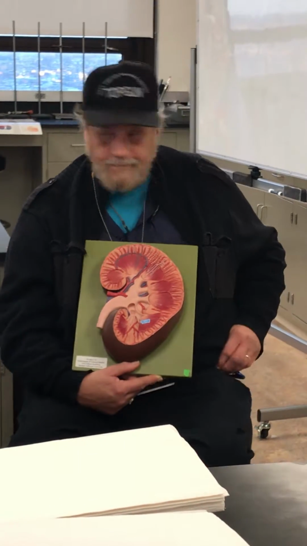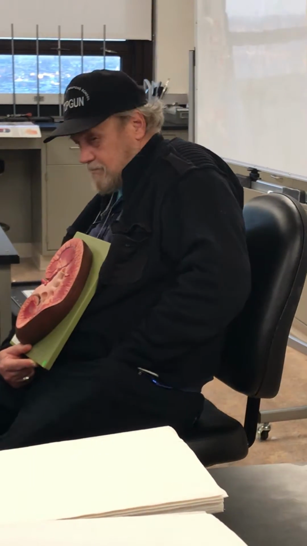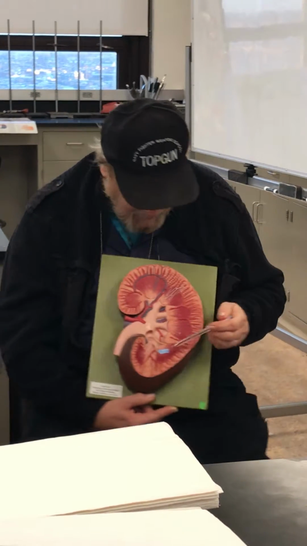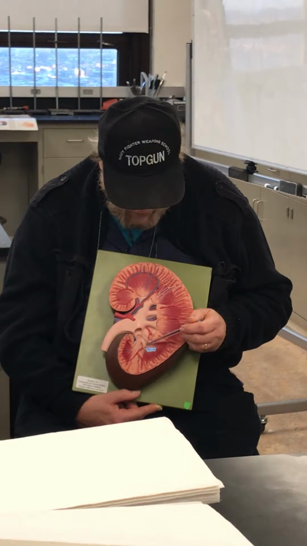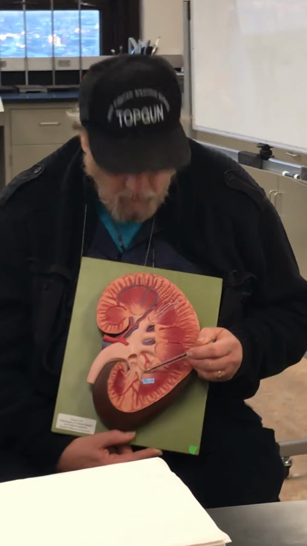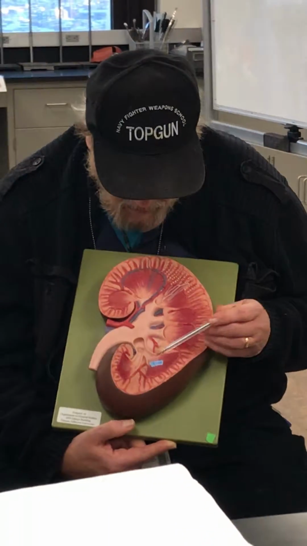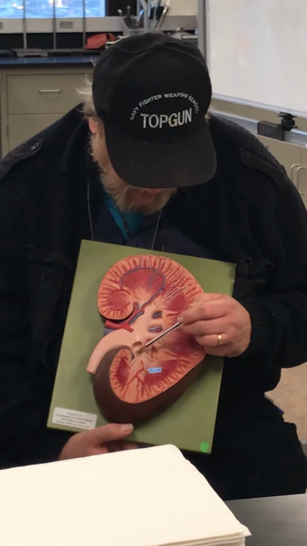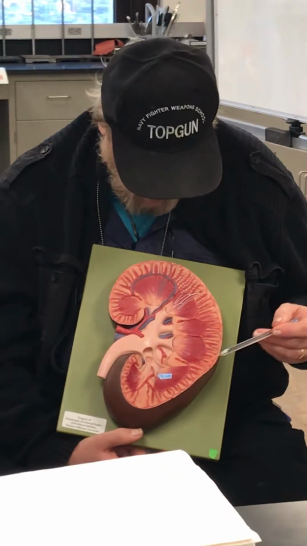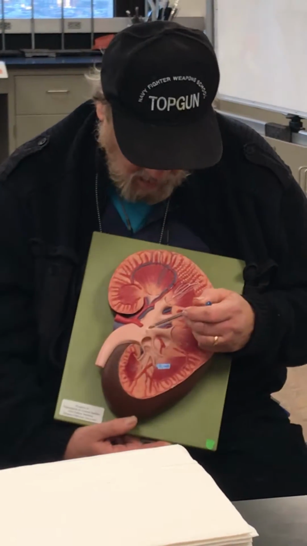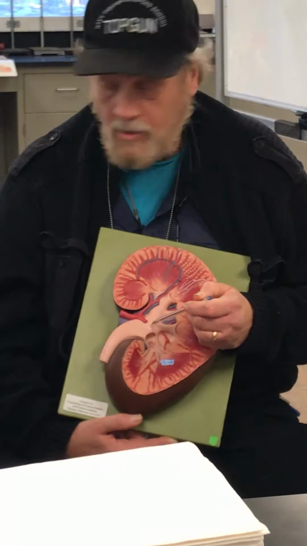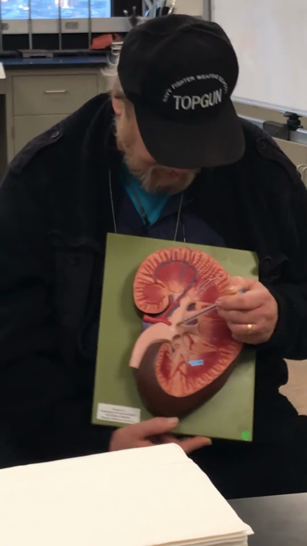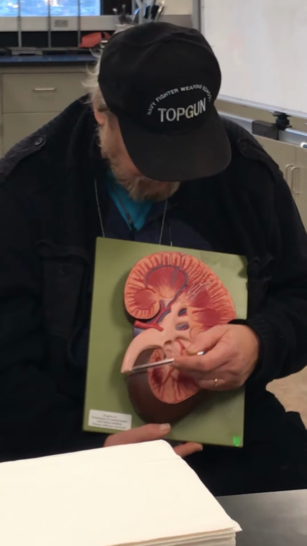The apex of the renal pyramid fits into this structure here, which is the minor calyx. Here's a minor calyx, here's a minor calyx. Where they come together is going to be the major calyx. This is going to be where the renal pelvis is. We have models that have much better renal pelvises. And then this is the ureter. So that's this case. We'll have to do this again when we do the blood vessels.